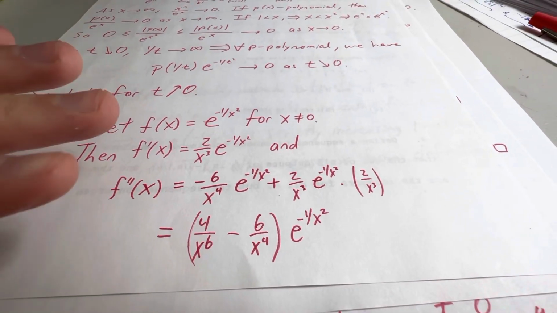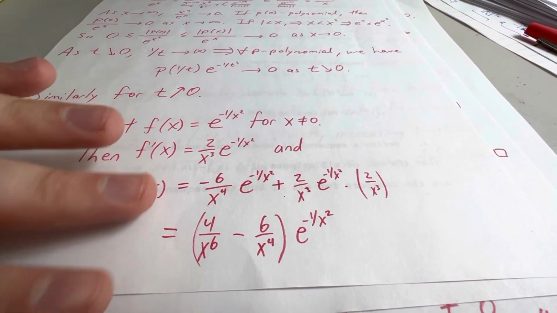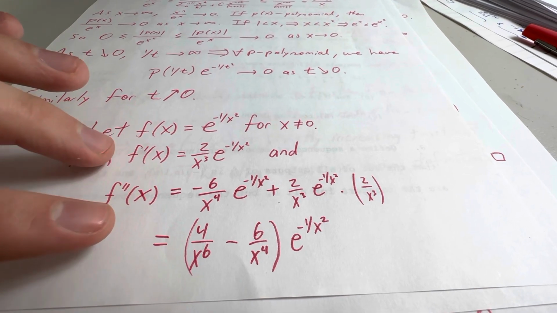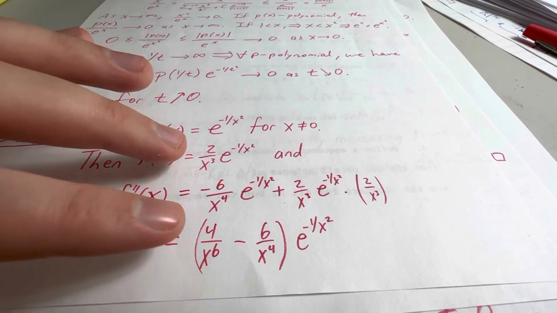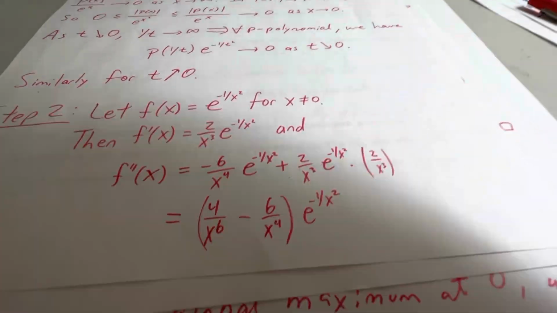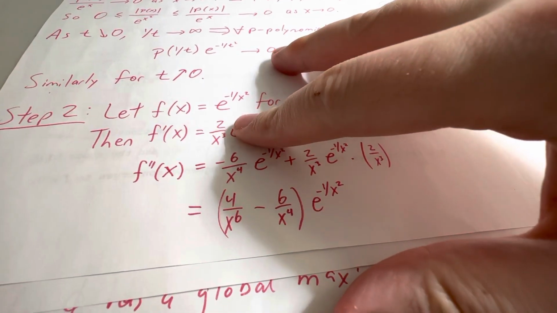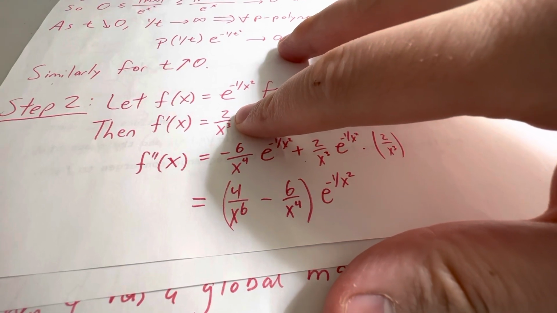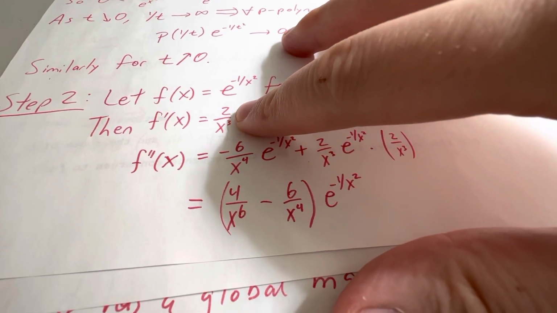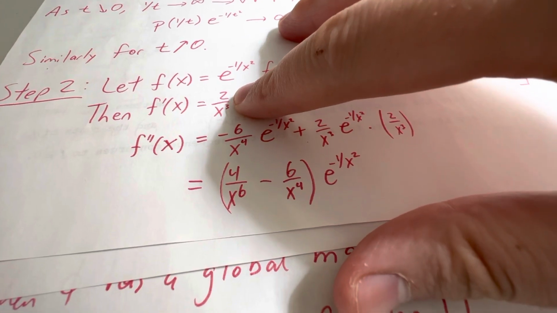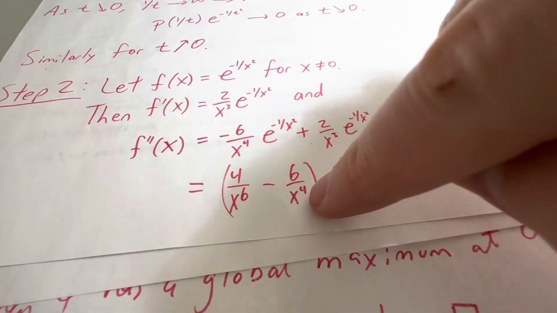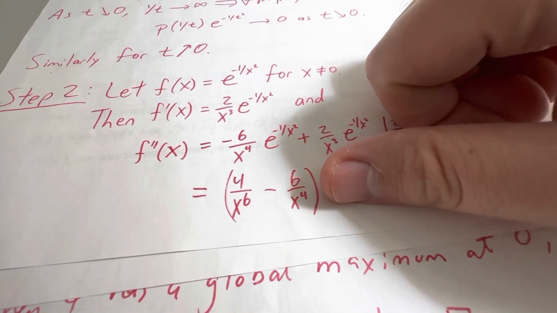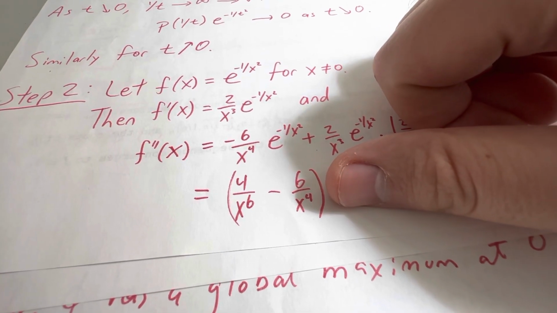Okay, so now we need to point something out. Notice that in the first derivative, let me cover up a piece of this here, to the left of my finger, we have a polynomial of 1 over x. And down here in the second derivative, we also have a polynomial of 1 over x.